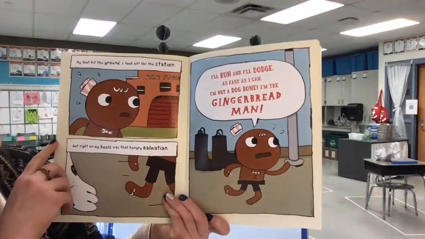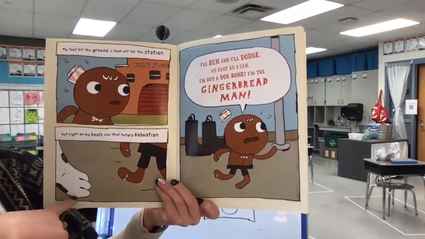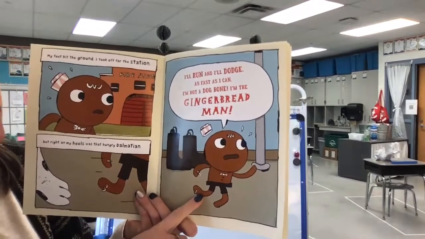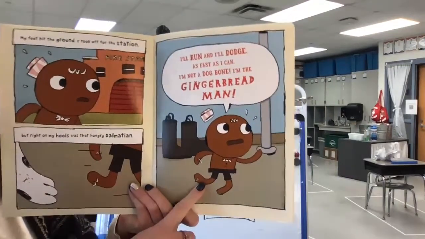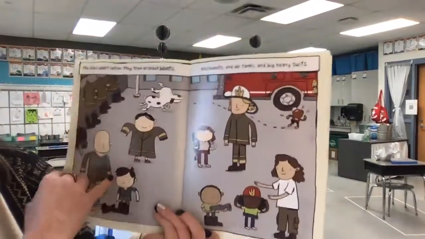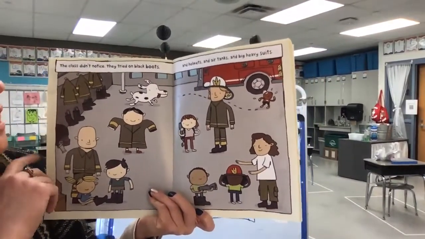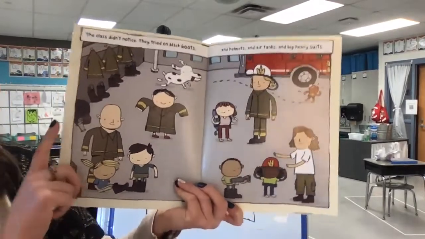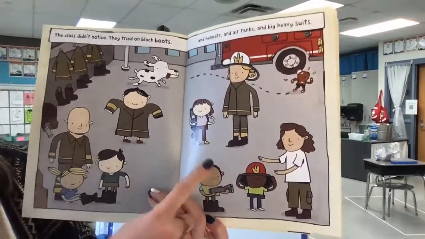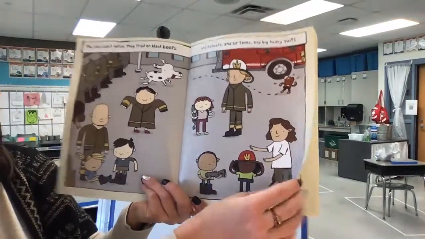My feet hit the ground. I took off for the station, but right on my heels was that hungry Dalmatian. Uh-oh. I'll run and I'll dodge as fast as I can. I'm not a dog bone. I'm the gingerbread man. Uh-oh, now the dog's chasing him. The class didn't notice. They tried on black boots and helmets and air tanks and big heavy suits. So look at all the students in the class trying on the firefighters' gear. And look at the gingerbread man right back here trying to save his life running from the dog.